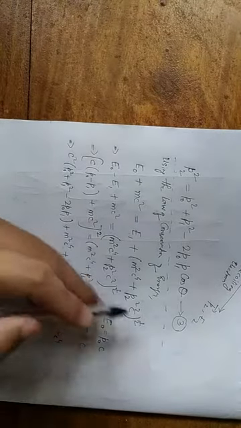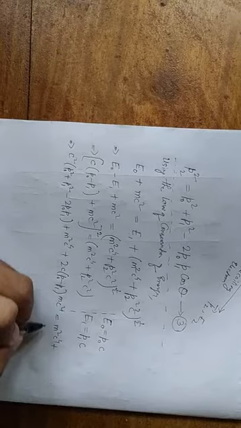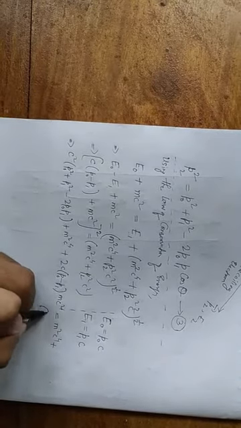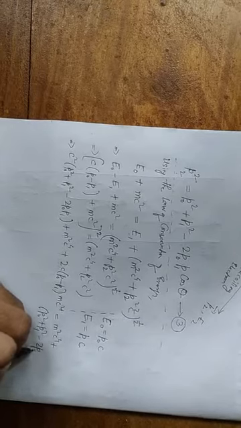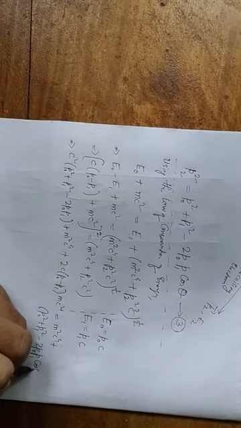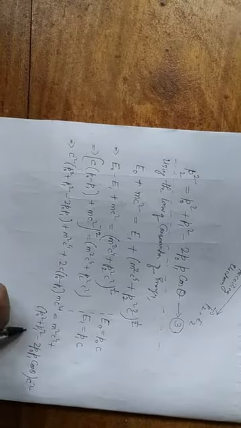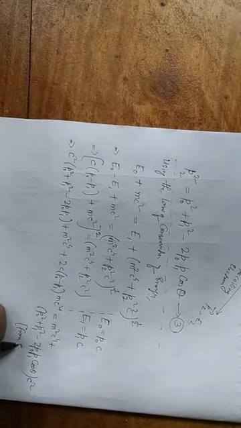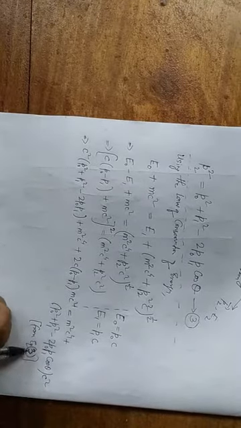Now you use the value of equation 3 here, plus p naught squared plus p1 squared minus 2 p naught p1 cos theta into c squared, from equation 3. I hope it is clear to you.